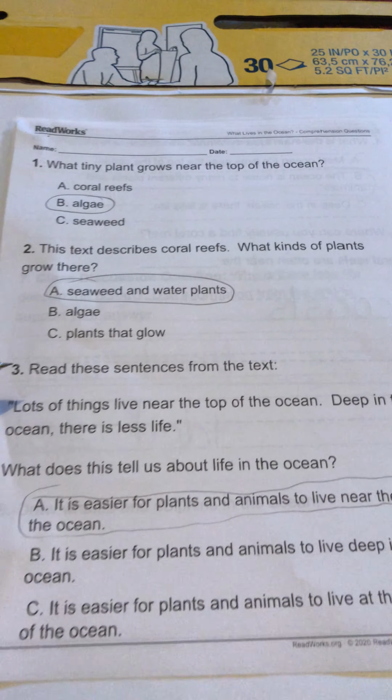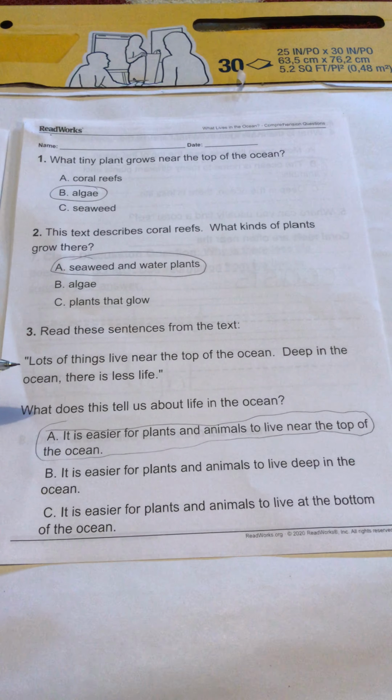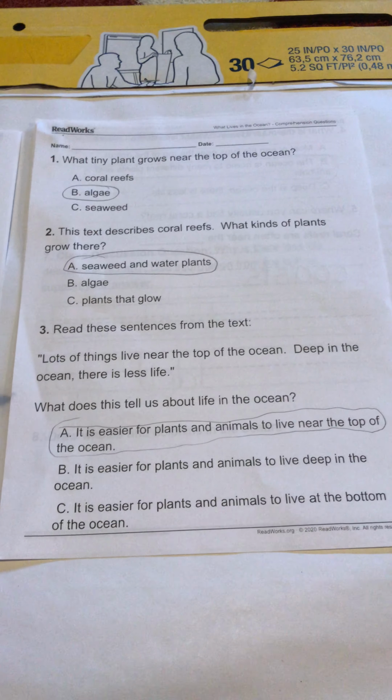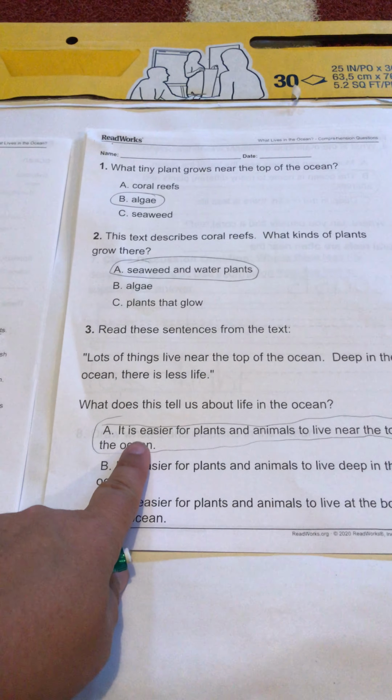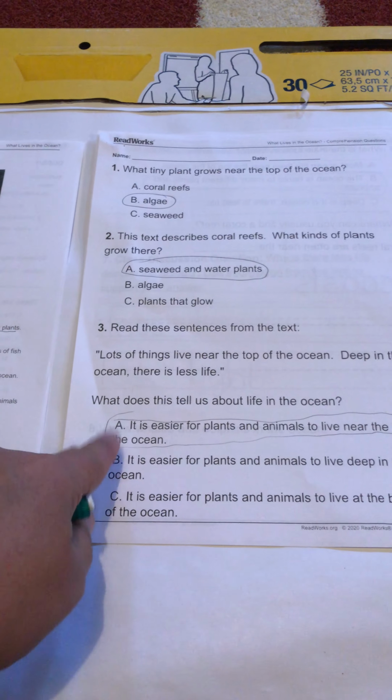Read these next sentences from the text. Lots of things live near the top of the ocean. Deep in the ocean, there is less life. What does this tell us about life in the ocean? It is easier for plants and animals to live near the top of the ocean. That was the one I chose.